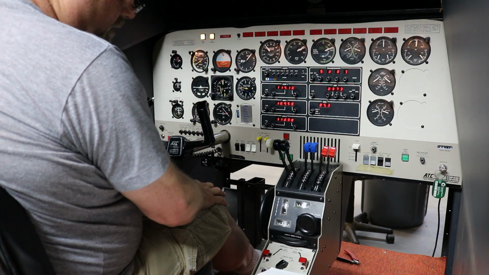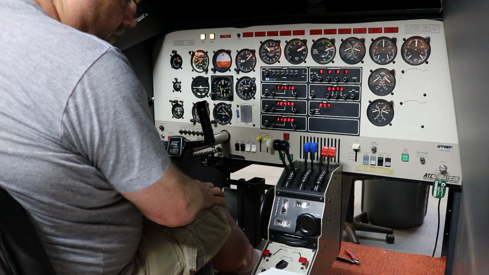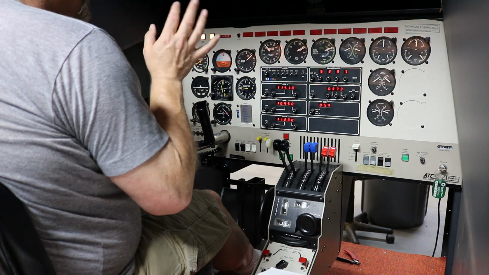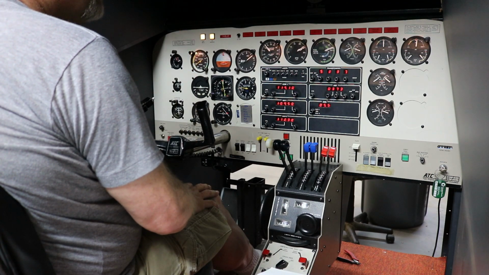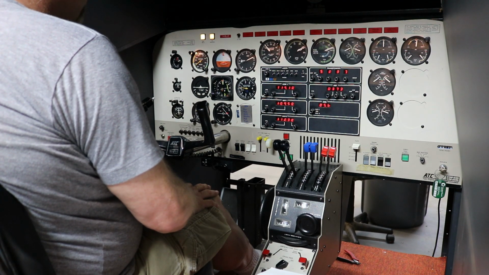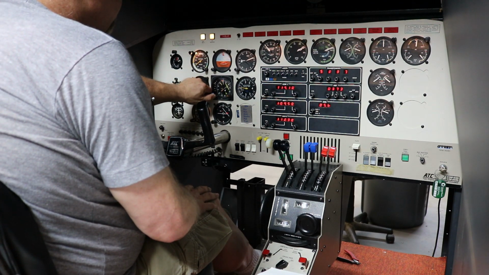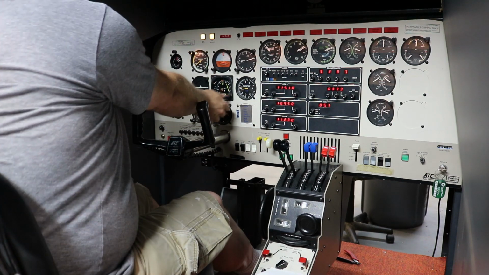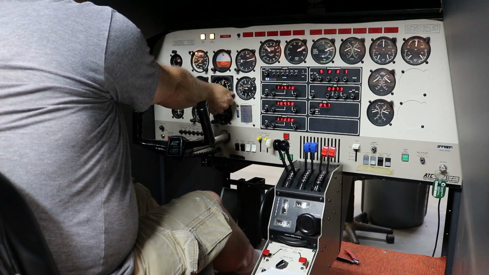It works. Heading bug moves the way it's supposed to.